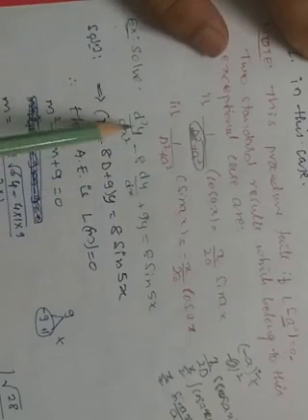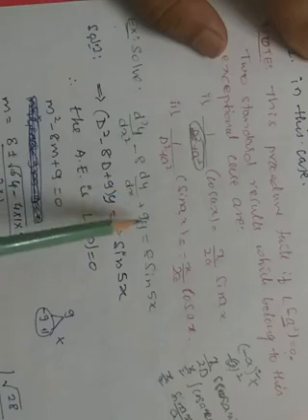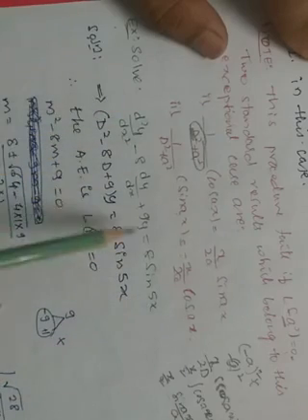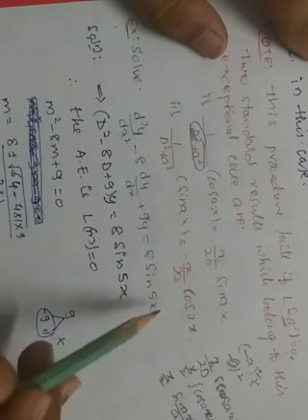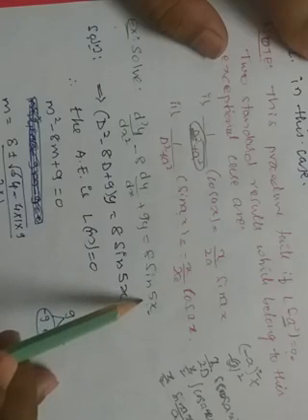Now to understand this method much better, let us take some examples here. For example, first we will solve the differential equation d square y by dx square minus 8 into dy by dx plus 9 of y is equal to 8 into sin 5x. Now this is a differential equation of order 2, and we have to solve this. Since LHS is not equal to 0, it is considered a non-homogeneous differential equation.